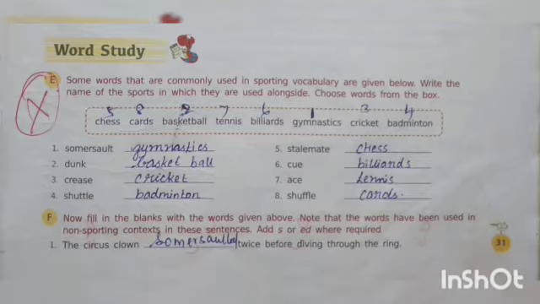Next one, it's cue. Cue is a stick used to strike a cue ball. So cue is related to the sport billiards. Next one is ace. Ace is a legal serve that is not touched by the receiver, winning the point. This ace is related to the sport tennis. Next one is shuffle. We usually say shuffle the cards, right? So this shuffle is related to the game cards.